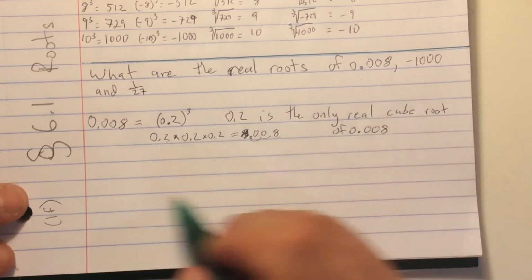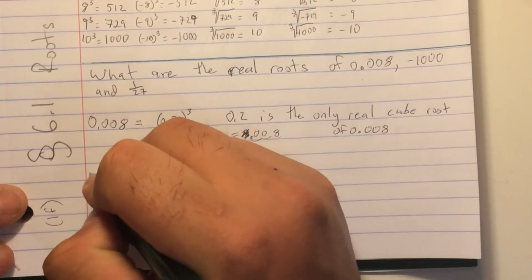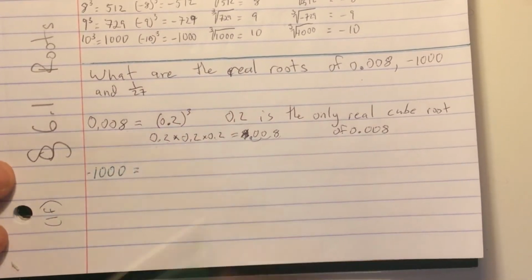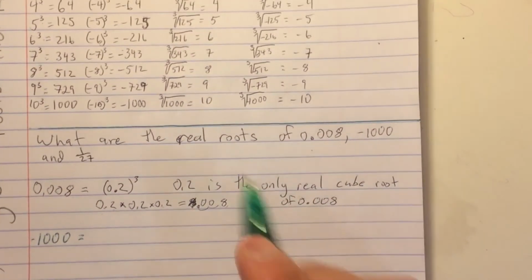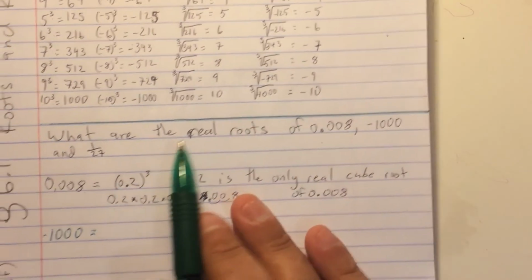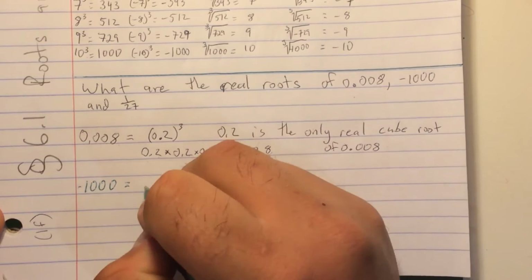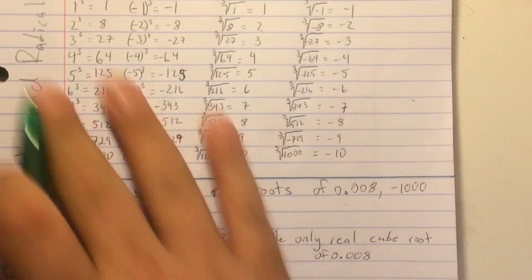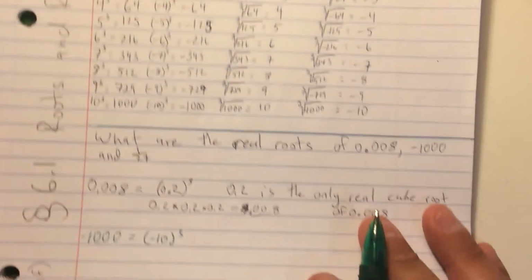The next one's kind of easy because it's actually part of the pre-work. Negative 1,000 is also a cube. If we look here, the cube root of negative 1,000 is negative 10. So we know that this is equal to negative 10 cubed because we did our pre-work, which is wonderful. Hopefully you'll be able to use this for most of the chapter.